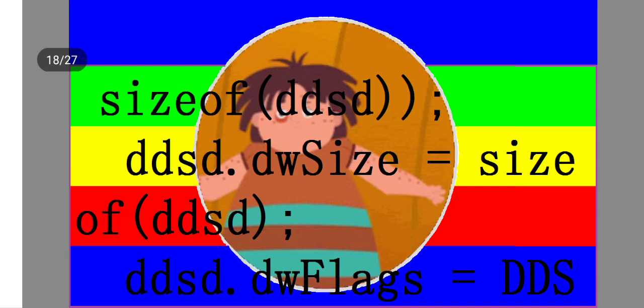It's so easy for you. sizeof bmo, ampersand bm. ZeroMemory ampersand ddsd, sizeof ddsd. ddsd.dwSize equals sizeof ddsd.